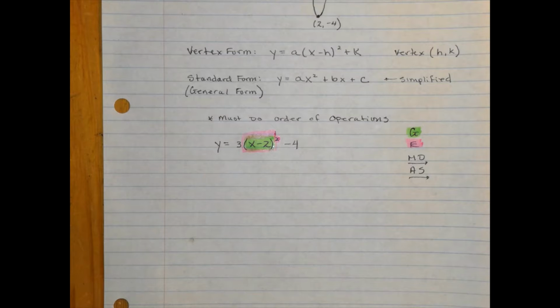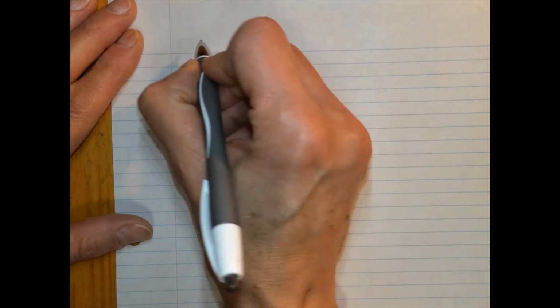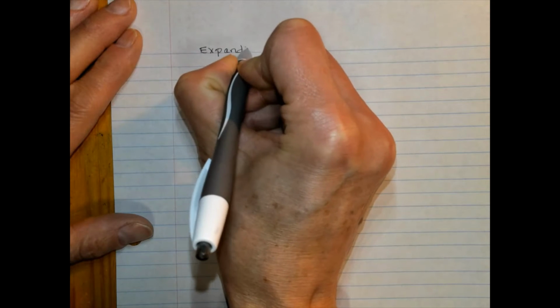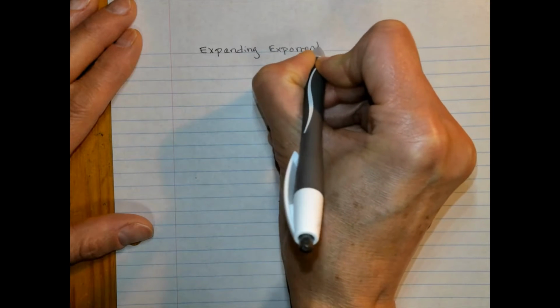Okay, so what we're going to do now is take a little commercial break, and I'm going to talk to you about exponents. So if you're writing this in your notebook, you can write it on the page to the left. So let's talk about exponents. An exponent is something that's squared, cubed, to the fourth degree, fifth degree, and so on. Okay, so let's just look at expanding exponents. And what does that mean exactly?